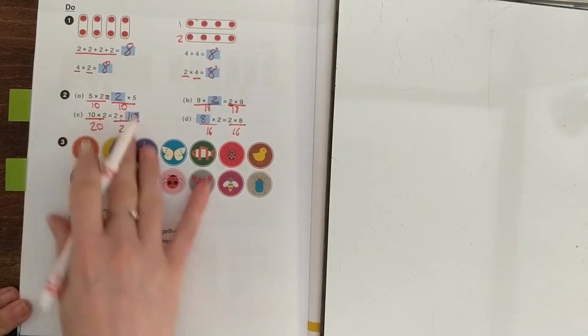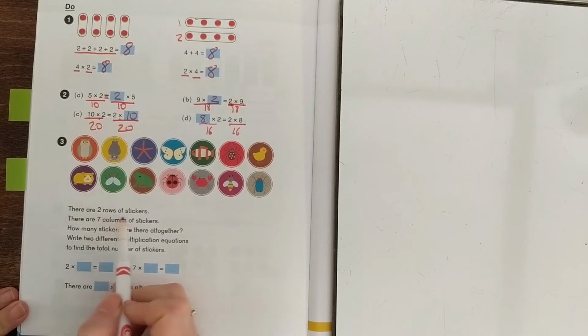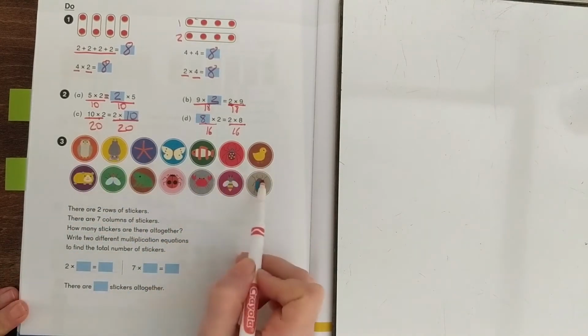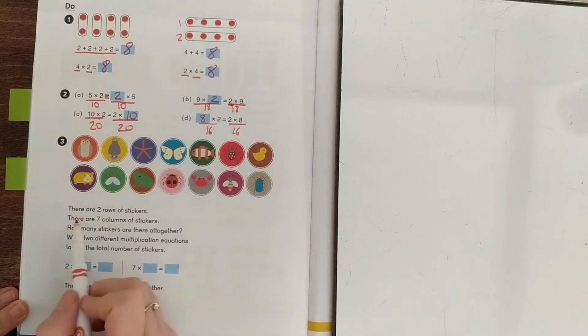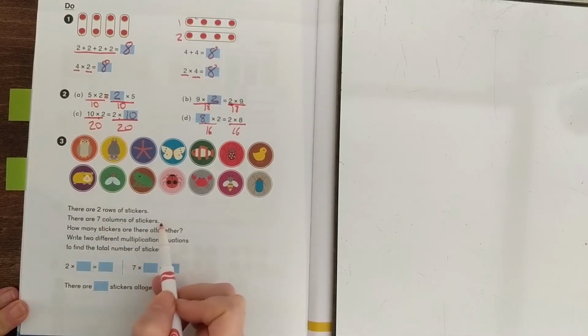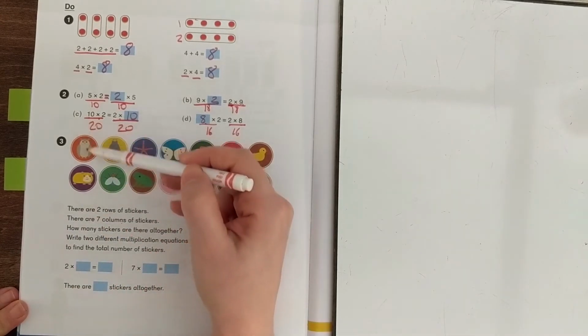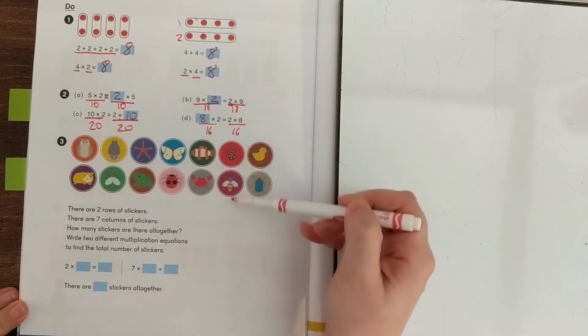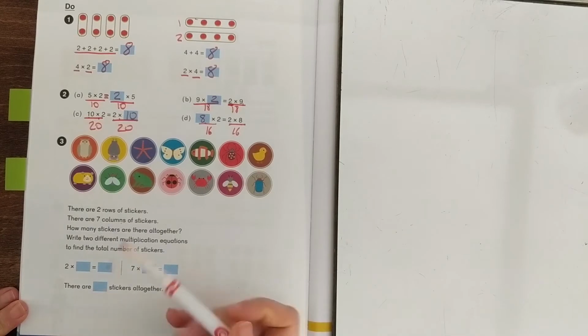Let's look at the problem down here. There are 2 rows of stickers. Here is 1 row, and here is the second row. There are 7 columns of stickers. Columns are going up and down. 1 column, 2, 3, 4, 5, 6, 7 columns of stickers.